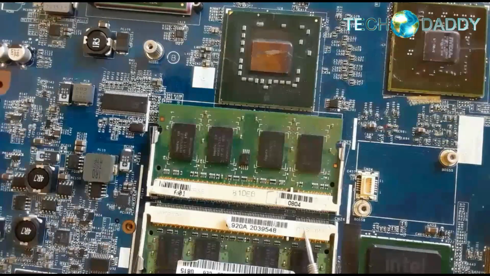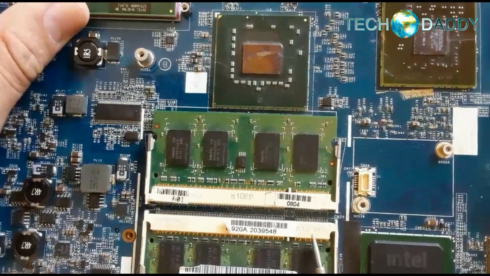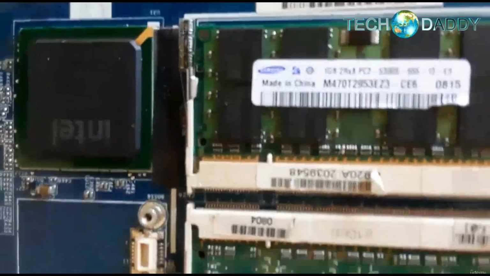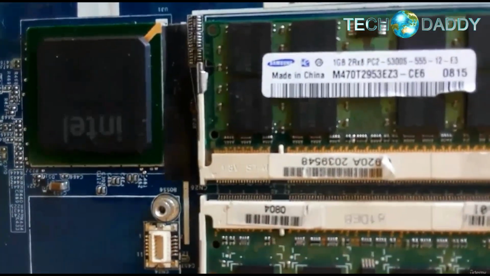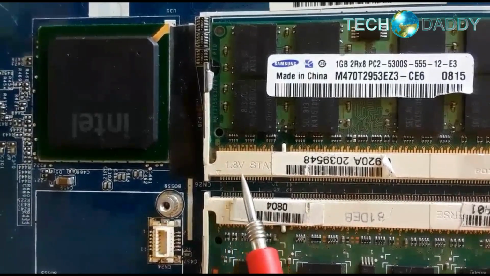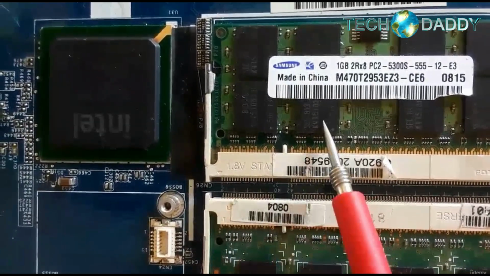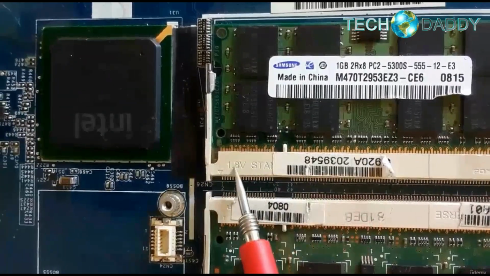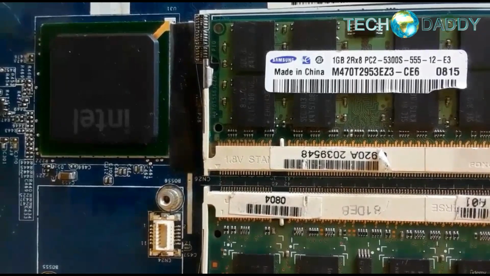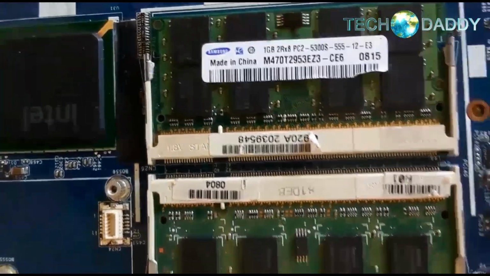And of course, depending on the type of laptop, there are many types of RAM. For example, this kind of laptop uses DDR2. As you can see, we have 1.8 volts here, which is the working voltage for DDR2 RAM. There are many types of RAM.